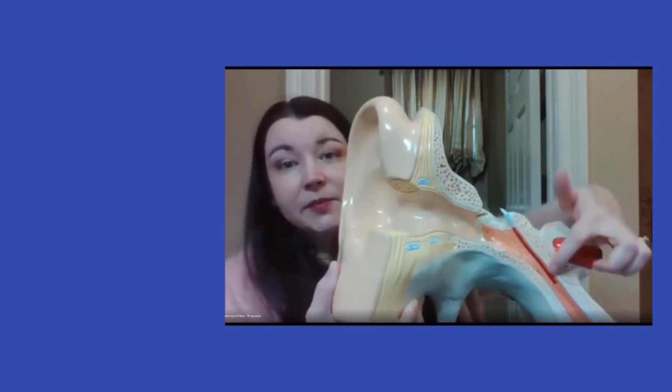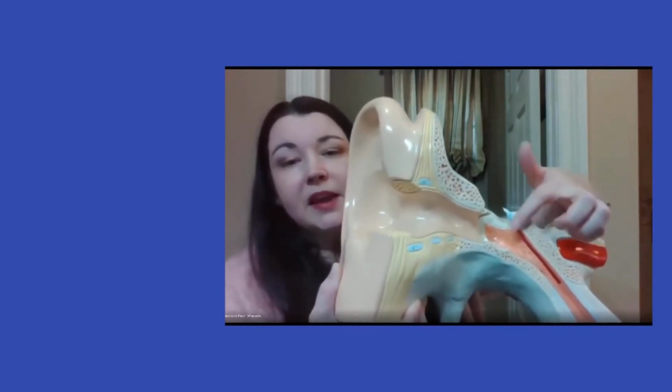So this is your tensor tympani muscle. Your tensor tympani muscle is a long muscle. When you first hear a really loud noise, it's startling. But then your ears adjust to that loud noise. Like a gunshot, it's not going to have time to overcome that. But if it's something prolonged, your ears can accommodate it. And they do so through tensor tympani.